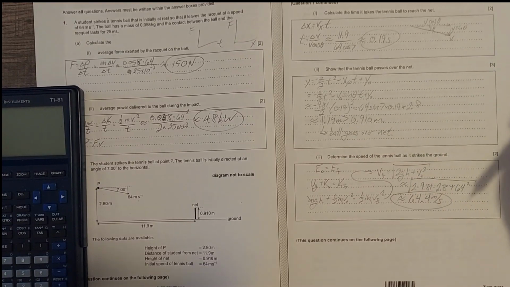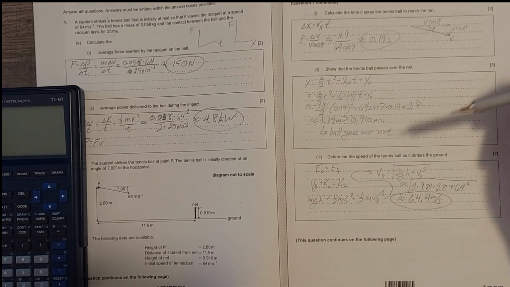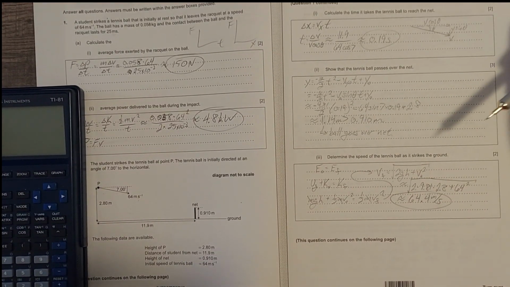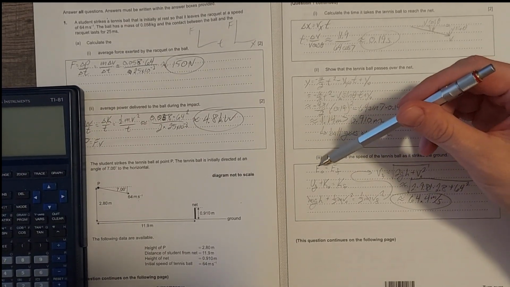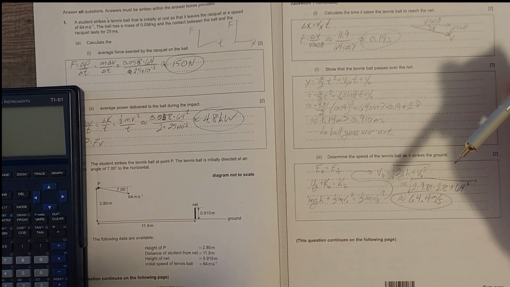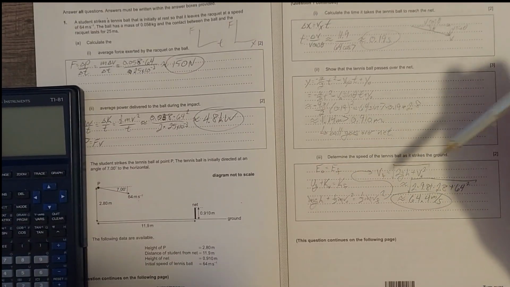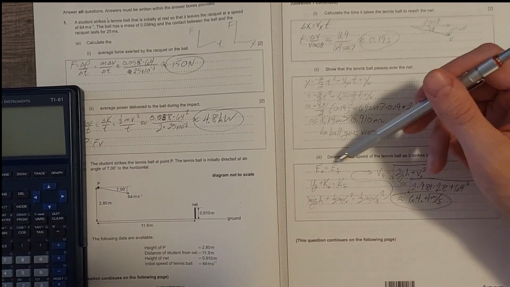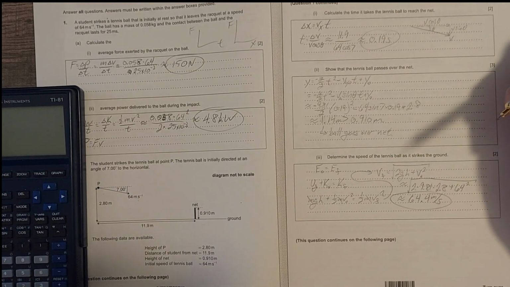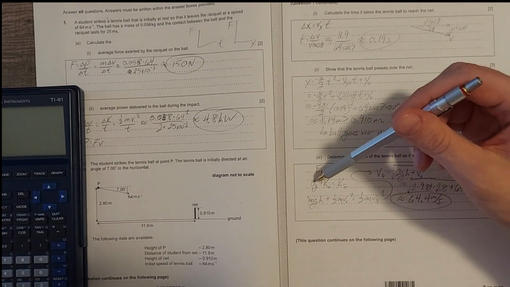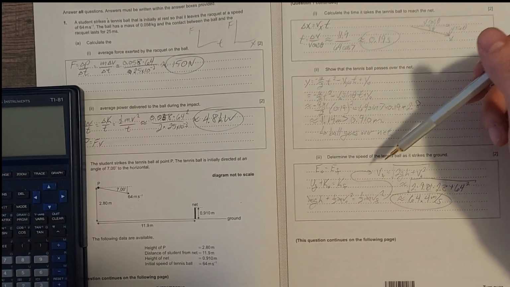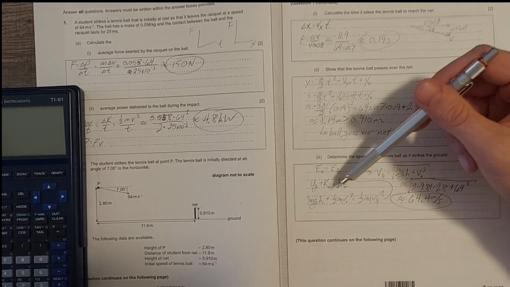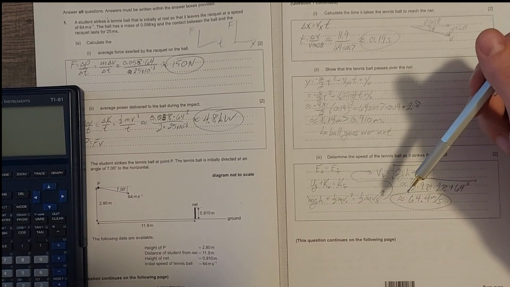Determine the speed of the tennis ball as it strikes the ground. You could do this with kinematics, but I prefer to do this with energy. So the initial energy when the ball leaves the racket is going to be equal to the energy when the ball hits the ground, neglecting drag, which we're doing in this problem. When the ball is hit by the racket, we've got gravitational potential energy and kinetic energy. When it hits the ground, we've just got kinetic energy, assuming we set the ground as h equals 0.